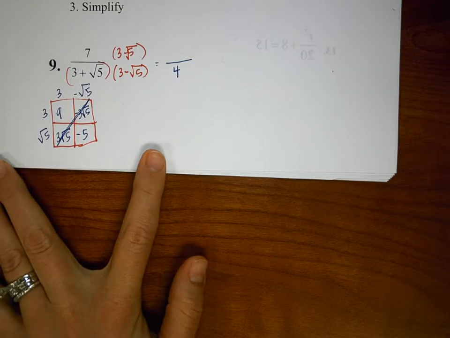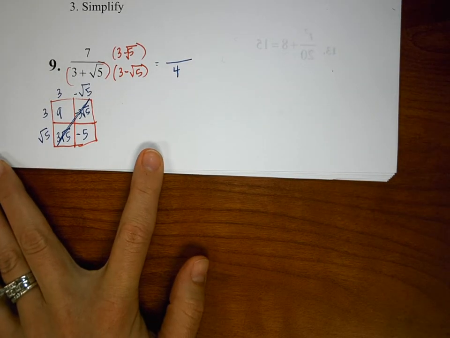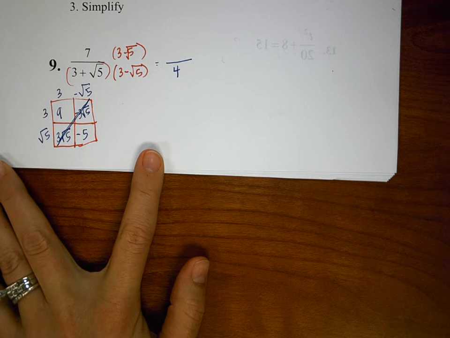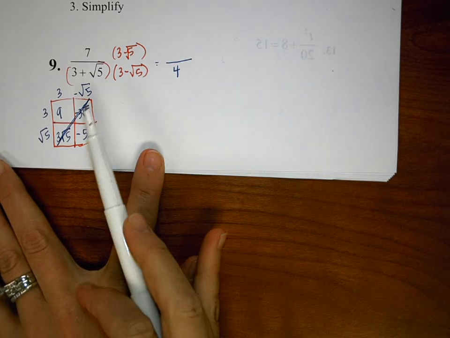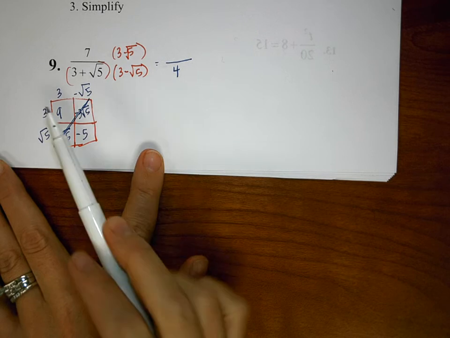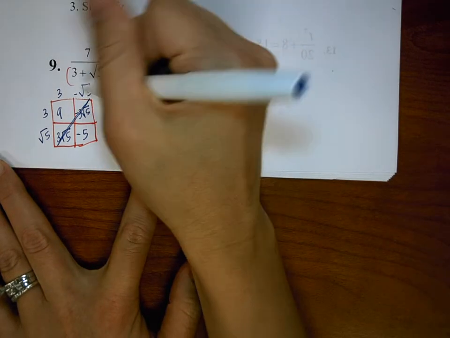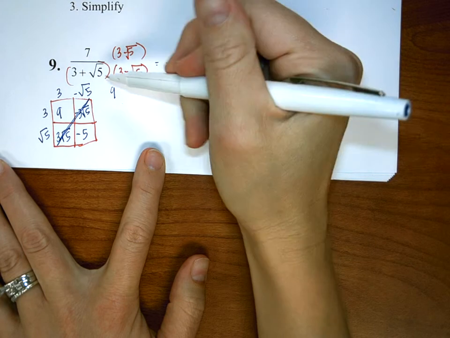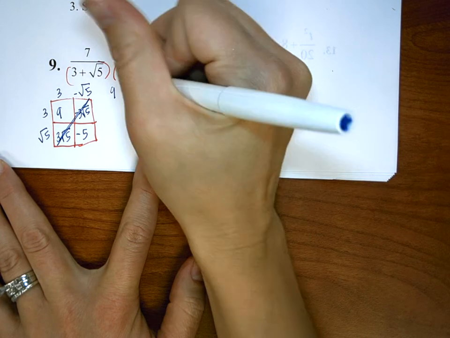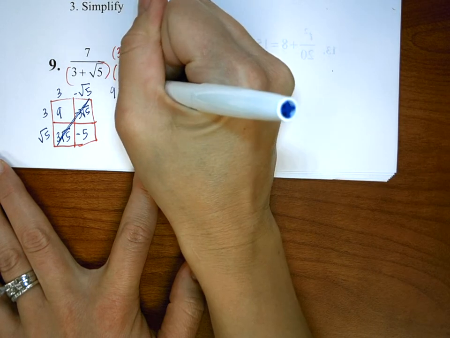Now we can use the box every time, but let's just look at this to see if there's a shortcut. When you're doing the conjugate, do you see a shortcut at all? Basically, this here was a difference of squares, wasn't it? So we square the first term, like 3 times 3 makes 9, and then root 5 and negative root 5 will make negative 5.